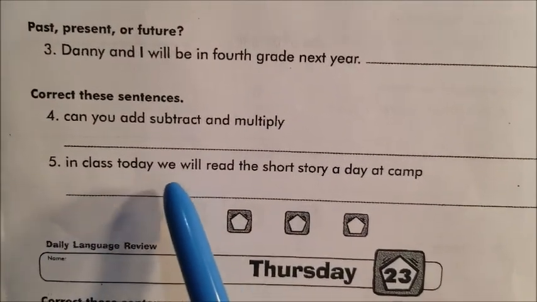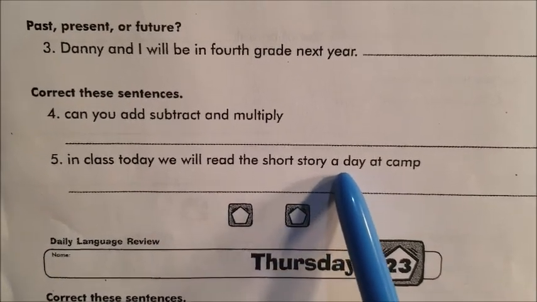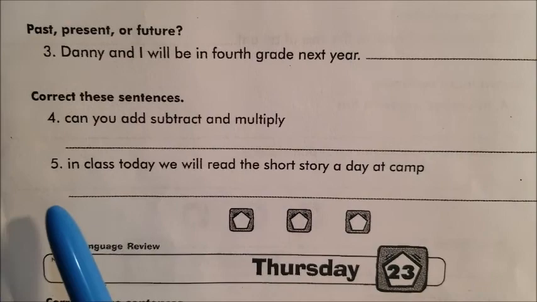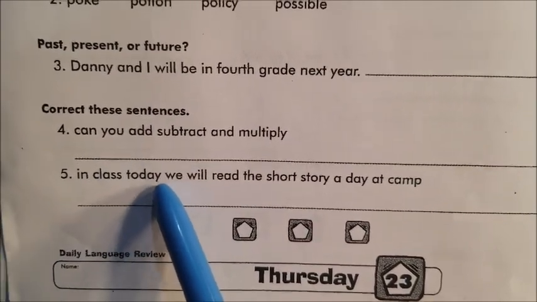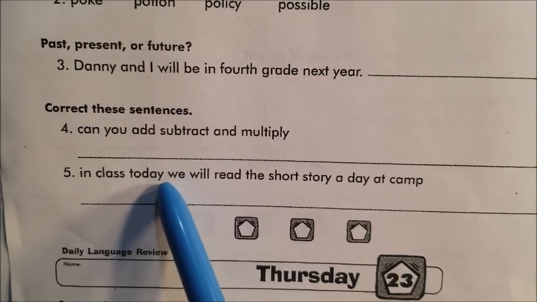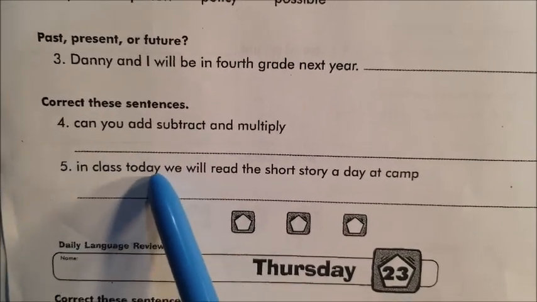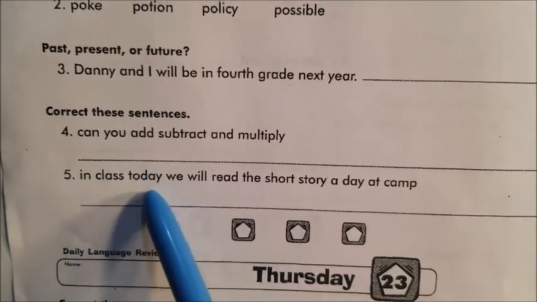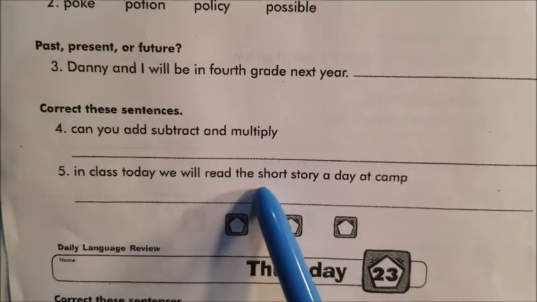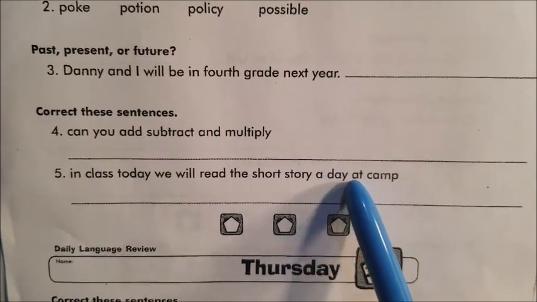In class today, we will read the short story, A Day at Camp. Well, prepositional phrase here, in class today. Well, it's kind of short. Some people may not put a comma there, but you could put a comma there because it's kind of like a timely phrase or prepositional phrase. But I don't think our answers have it. In class today, we will read the short story, A Day at Camp.